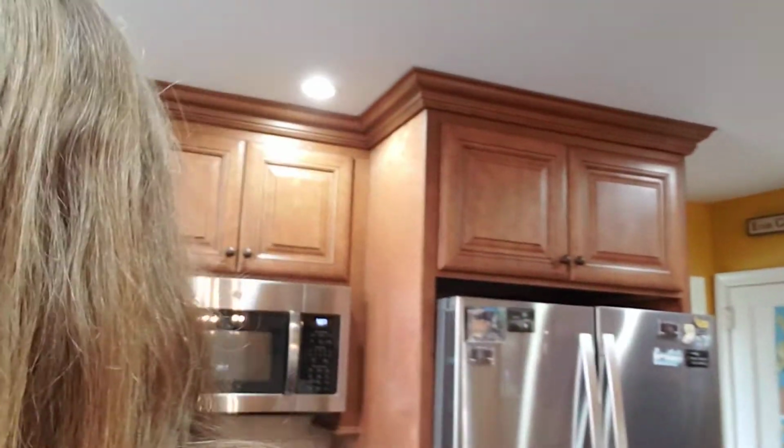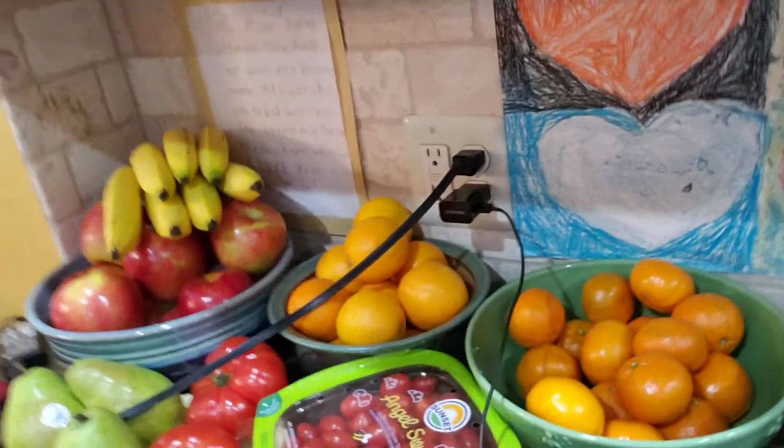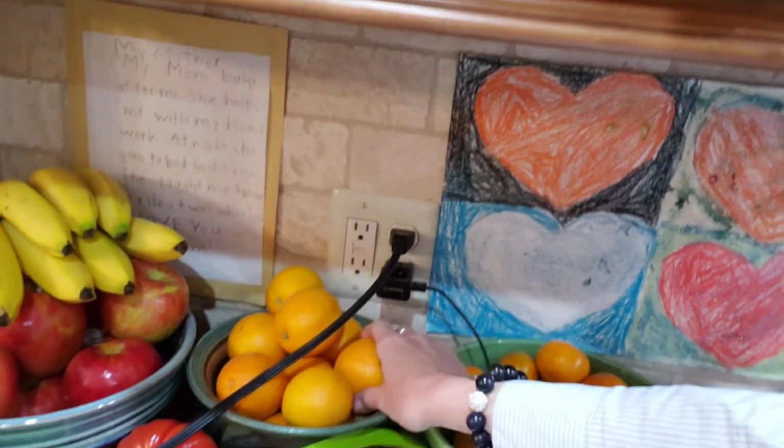So I'm going to go over to where we have all of our fruit, because I think I'm going to be able to very easily find something shaped like a sphere in our fruit bowls. I'm going to look around. We like a lot of fruit and vegetables in our house. We really do.